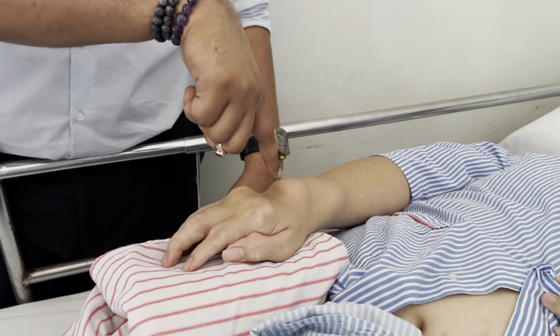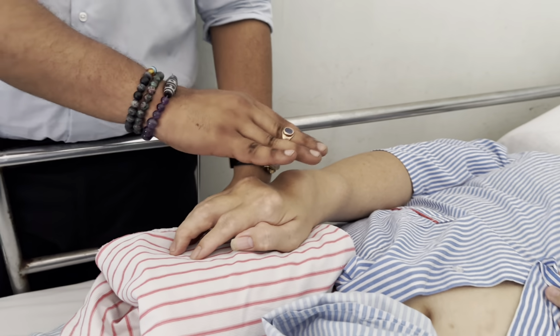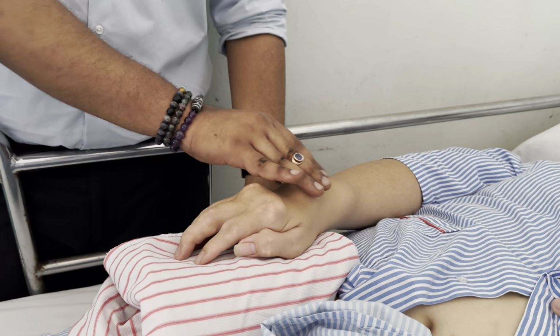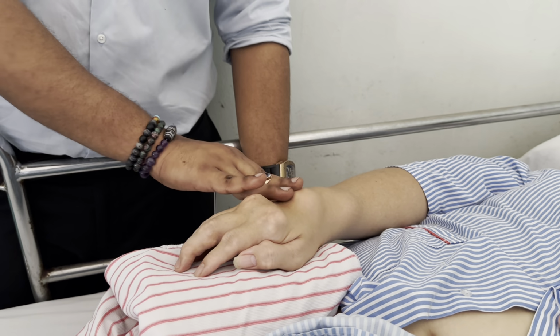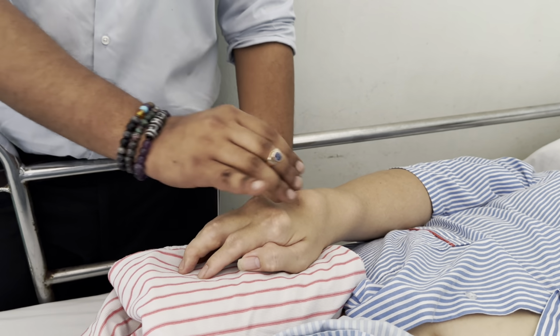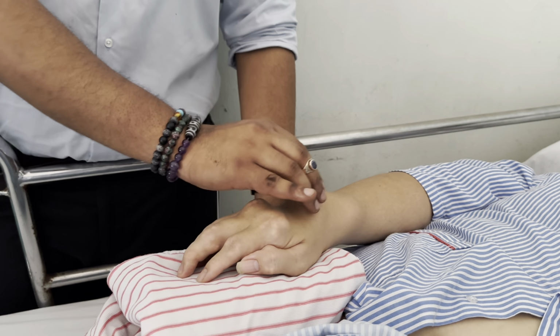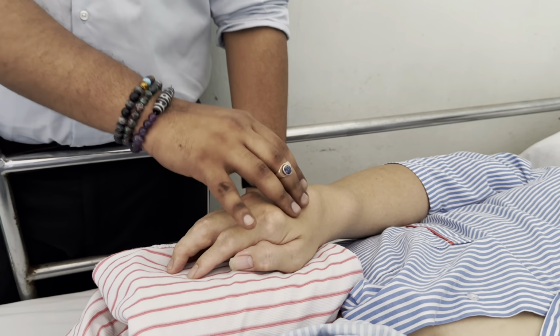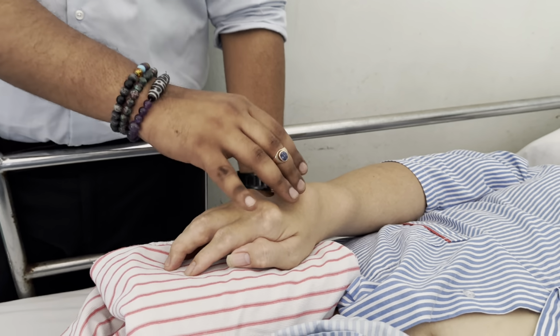Then after that, surface. Use the pulp of the fingers. So it's smooth. Slowly move. Smooth surface. Then consistency. How to know consistency? If it feels like I'm touching my forehead, it is hard. If it feels like touching my nasal cartilage, it is firm. If it feels like touching my lips, it is soft. So this is bony, firm, hard on palpation.